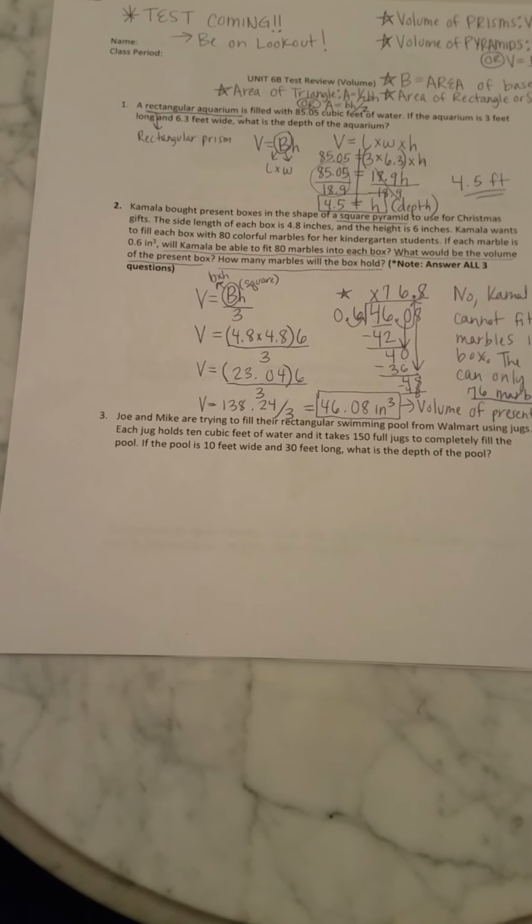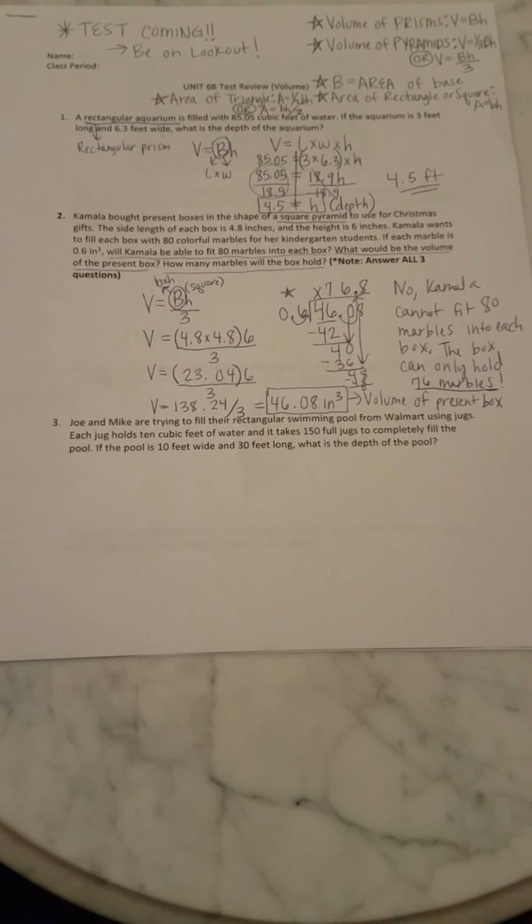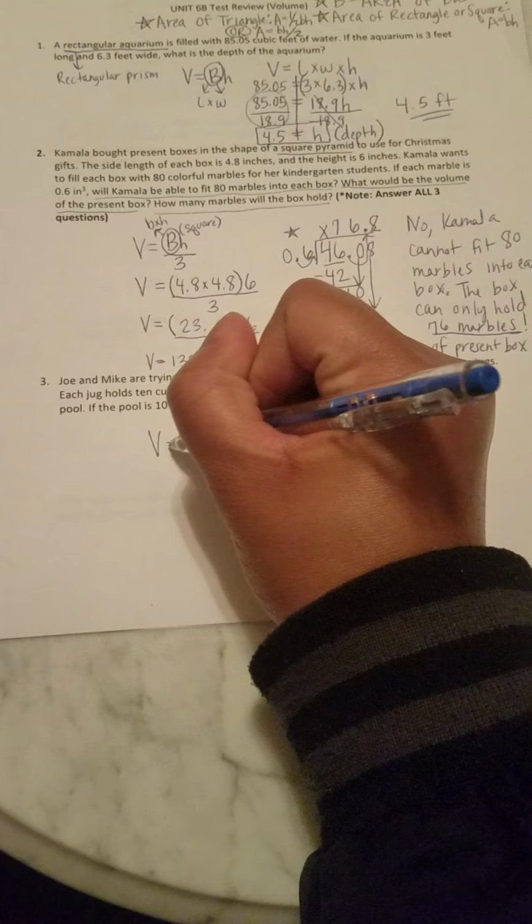Okay, so what I'm going to try and do is find the volume. That's usually what I do first, right? So let's go ahead and find the volume. V equals, we have to know the shape that we're talking about.